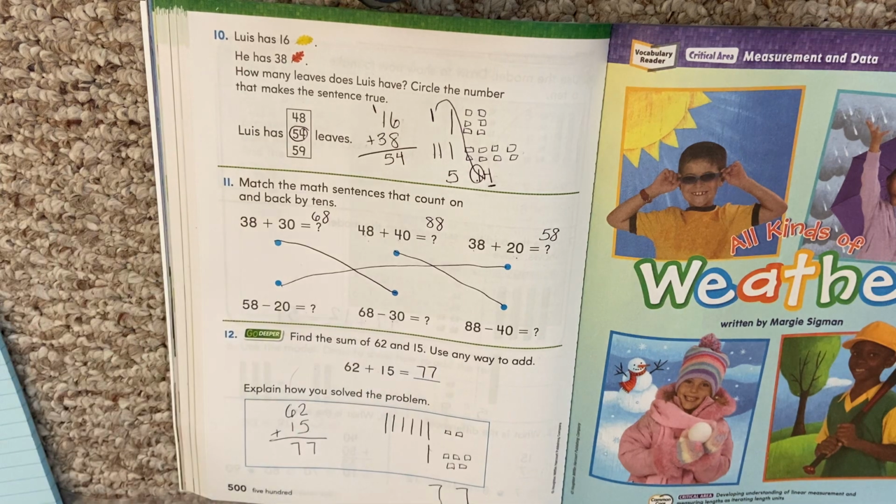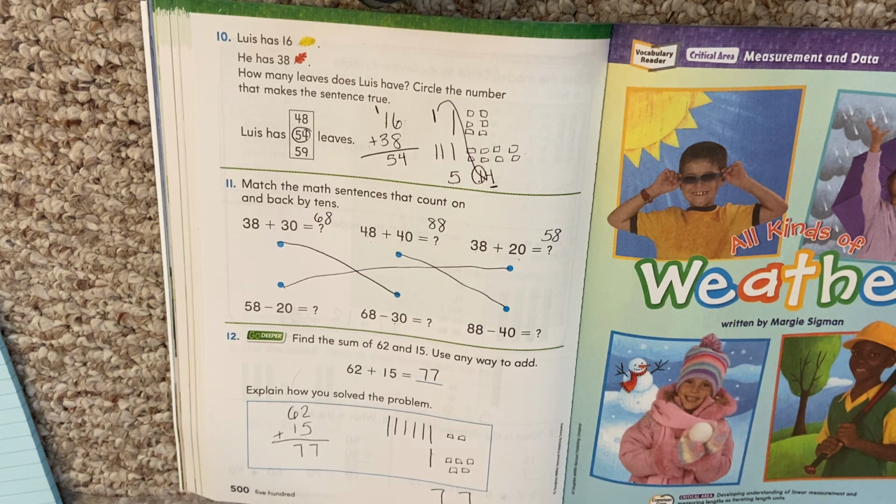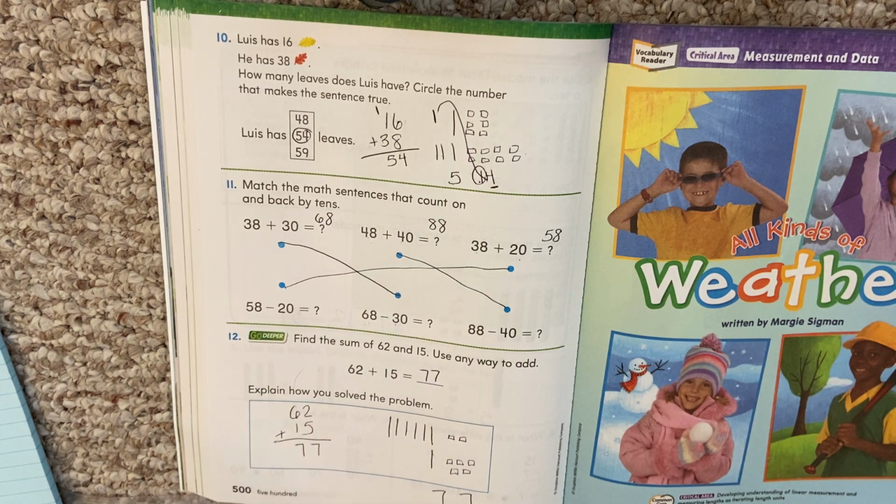Okay, either way was right. So as long as you showed how you solved it, that was it. That's how you explain how you solve it. You either drew it out, right, or you lined it up and added your tens and ones.